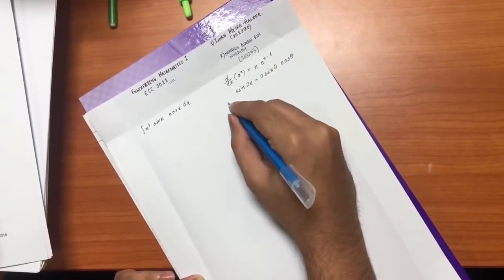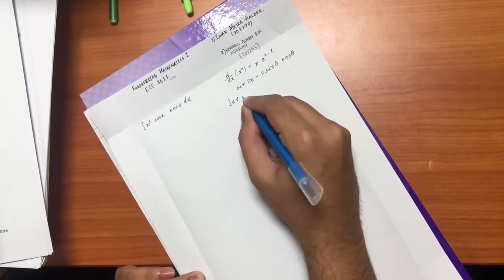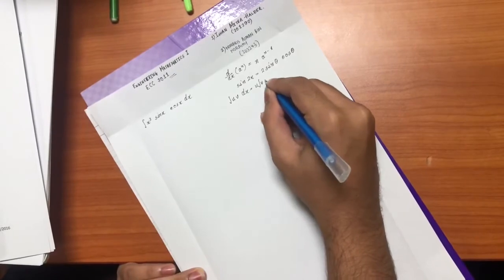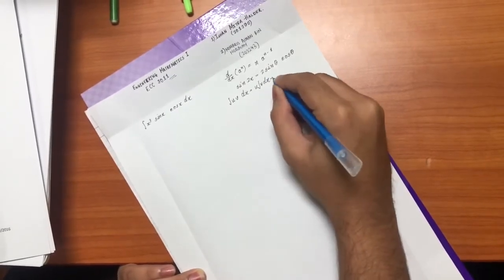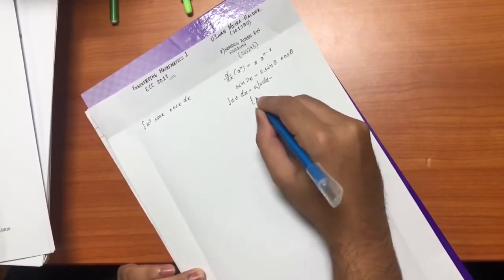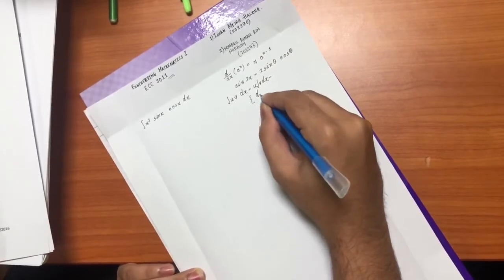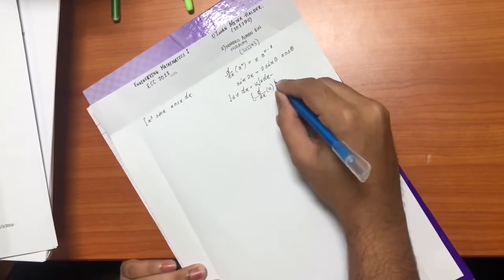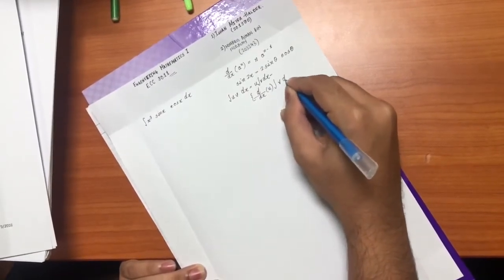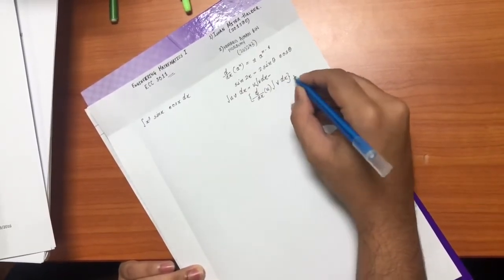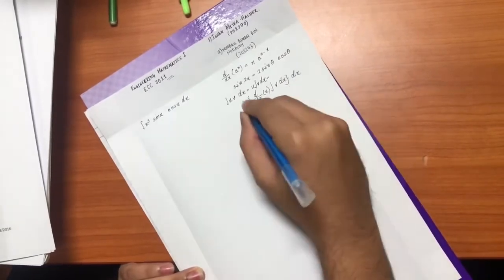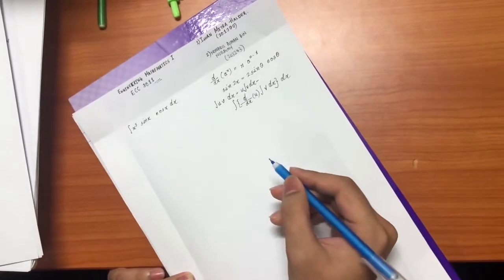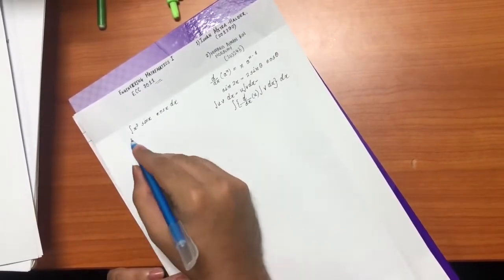It will be the integral of uv dx equals u times the integral of v dx, minus the integral of d/dx of u times the integral of v dx, whole dx. So these will be the three major equations we will apply to solve this question.